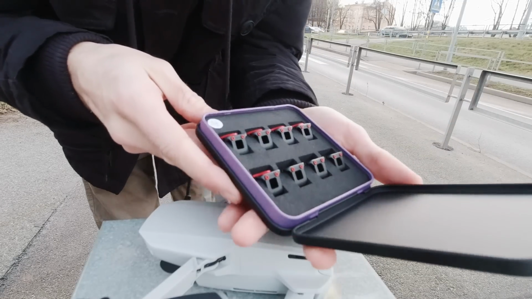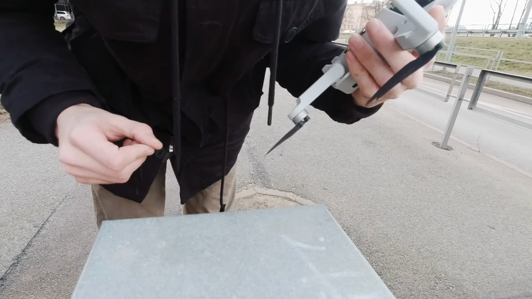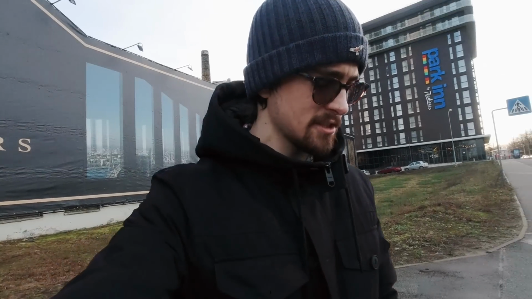All right, so ND8, here we go. Good. ND filter is set. Let's take off and let's get some professional looking shots.